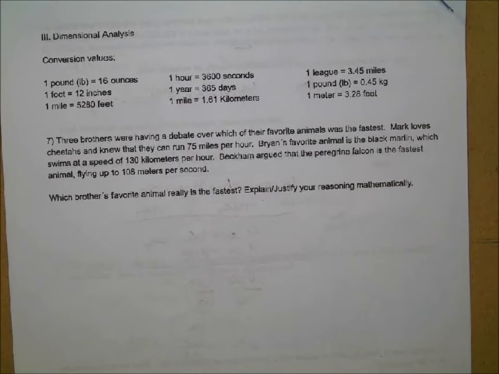Which brother's favorite animal really is the fastest? What's the problem with us trying to compare these three animals and their speeds? What's the problem here that we're running into? They're different terms. Yeah, different terms, different units, different rates. Okay, so you're like, wow, the biggest number we see here is 130, but that's in kilometers per hour. 75 miles per hour, well, miles are longer than kilometers, so maybe the 75 is faster. And then here it's meters, but this is in seconds, whereas these were both in hours.